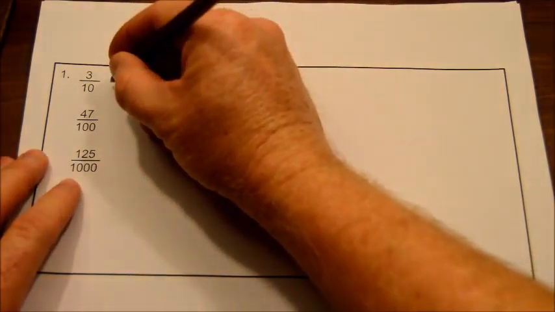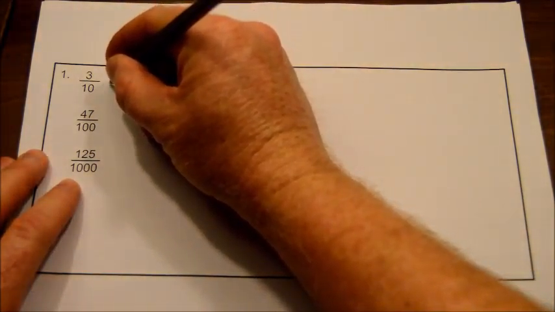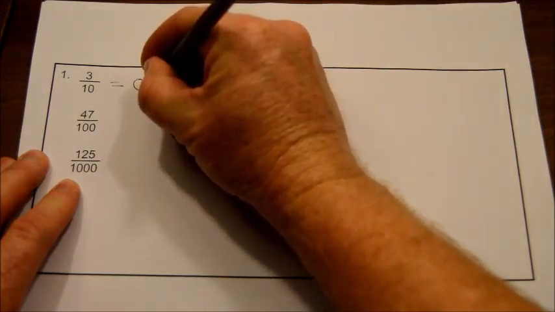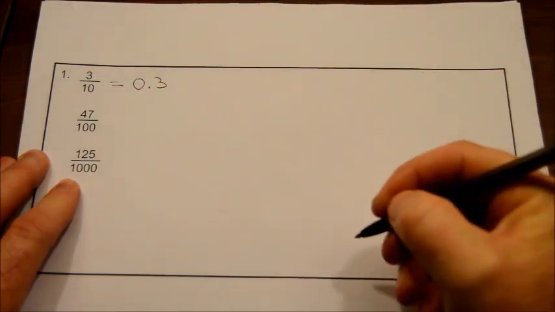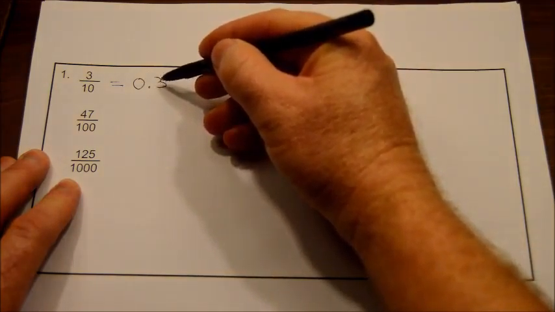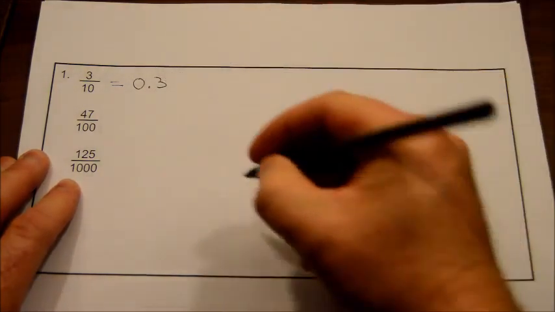Alright, let's take a look at our first one here, 3/10. You just read it and then you can write that. 3/10 is equal to 0.3. That's all you have to do. Remember, the first place to the right of the decimal is the 10th place, and this is 3/10.